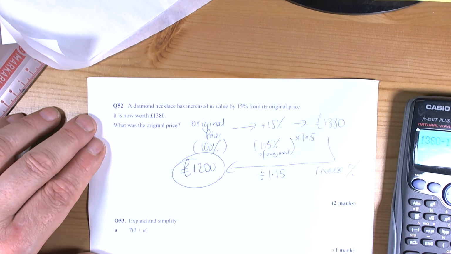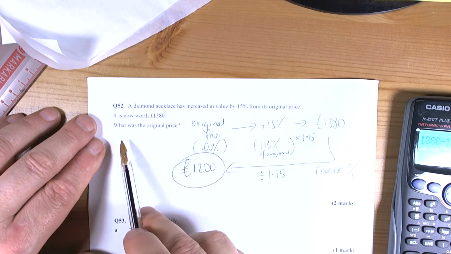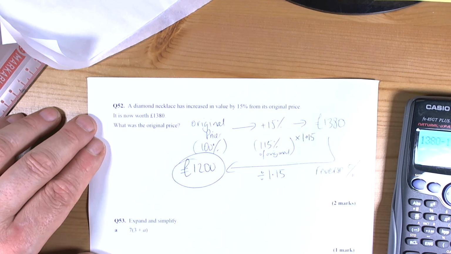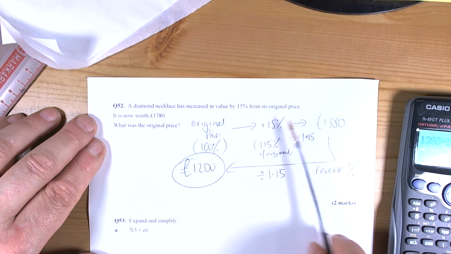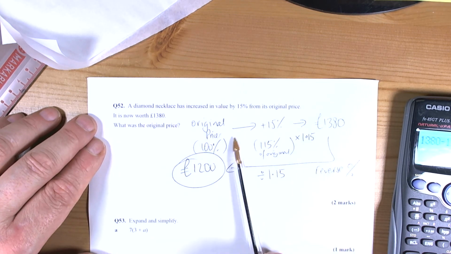Okay, so try and avoid the classic mistake on this one, guys. You want to go back to an original price. If you ever want to go back to an original price at the beginning of the story, then it's about reverse percentages. So sketch out a little flowchart of what's going on and then reverse it.